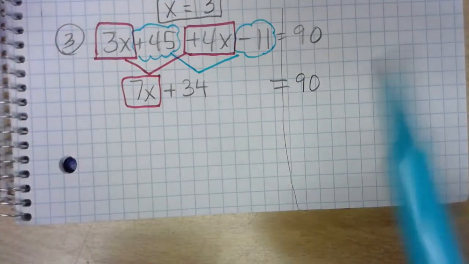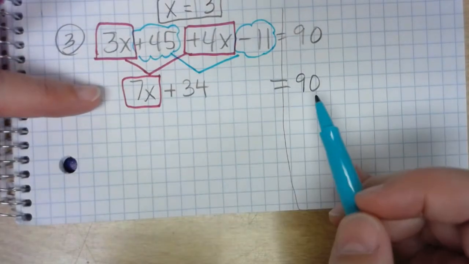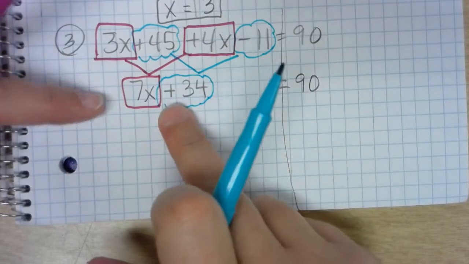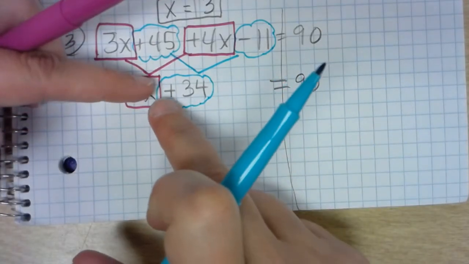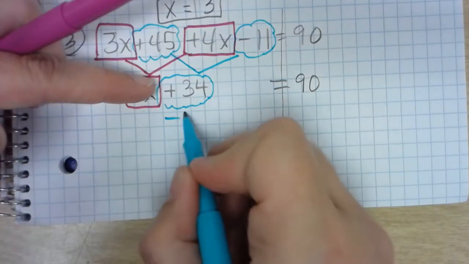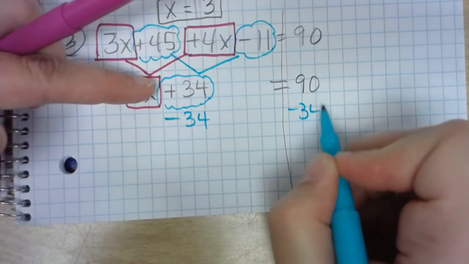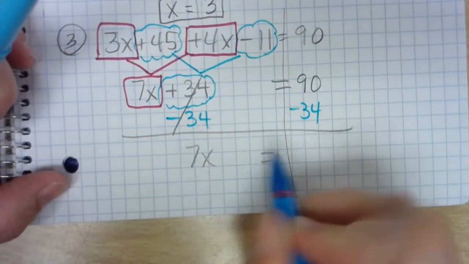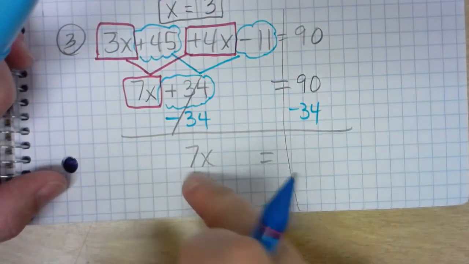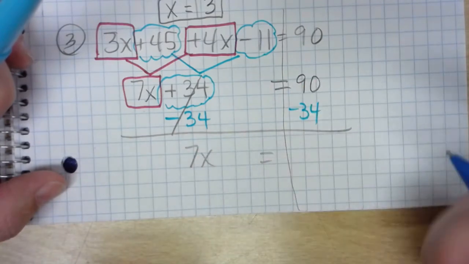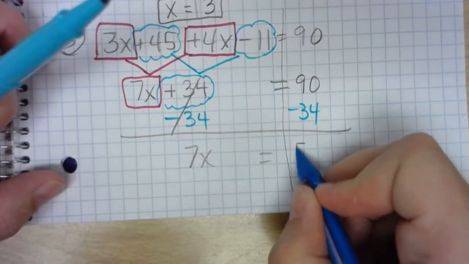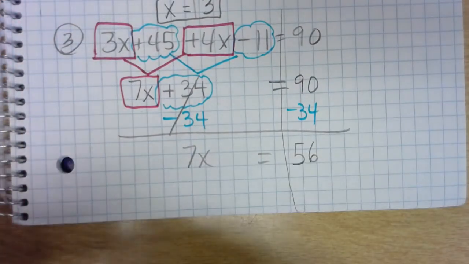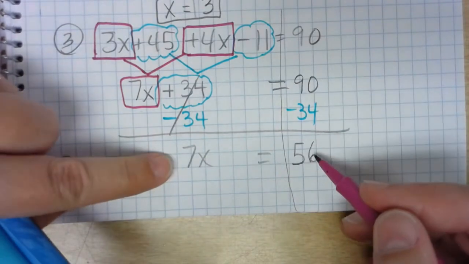So what value are we going to move? We want to get rid of what number? We want to get rid of this 34, and we want to move it to the other side. So how do we get rid of a positive 34? We take away 34. 7x, positive 34, take away 34 is 0, so we don't need that. 90 minus 34 is, ooh, it is early. 90 minus 34 is 56. Almost need a calculator for that one.